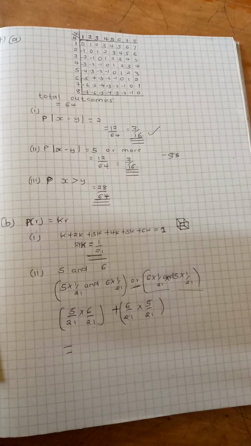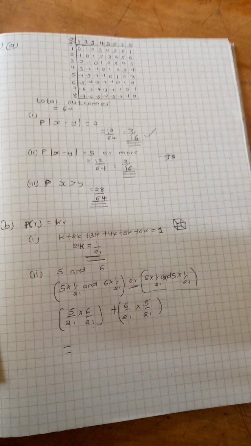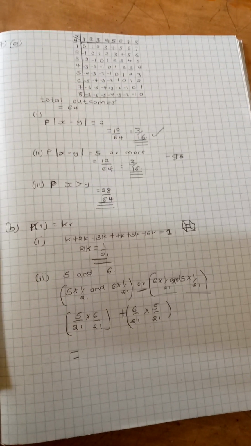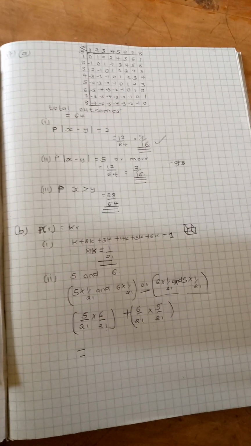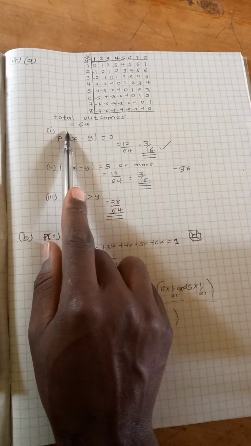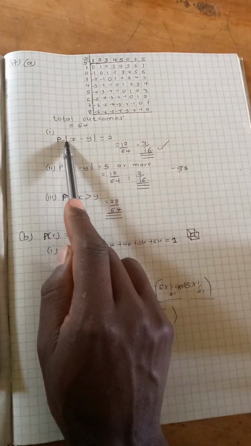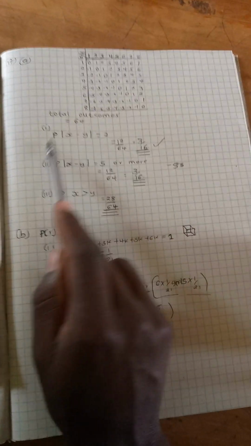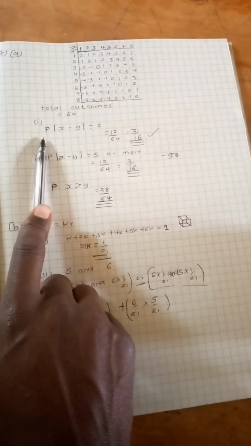So the first part of the question, we are told find the probability that x minus y is 2. In your probability space, you can locate values where you are getting 2. And this question is in modulus form. This shows that these are modulus or size, where you can assume the negative.